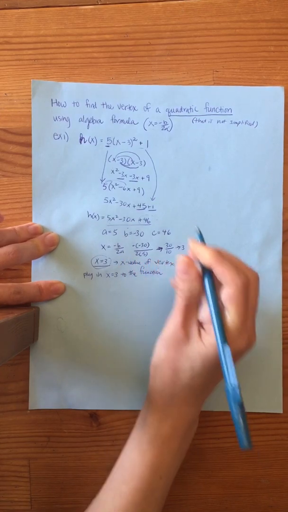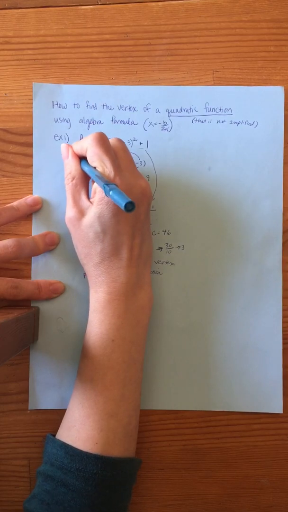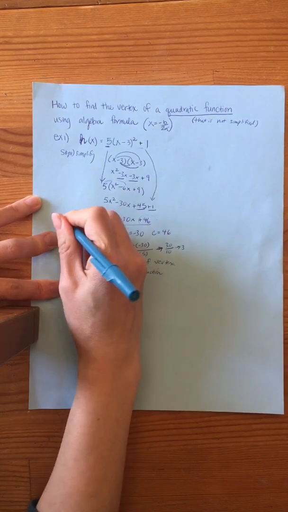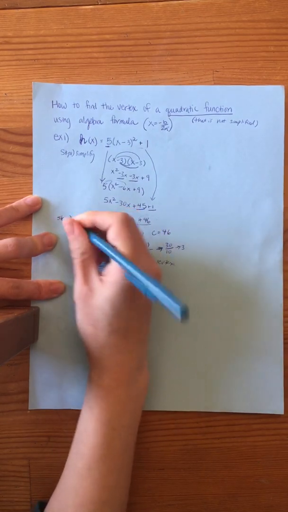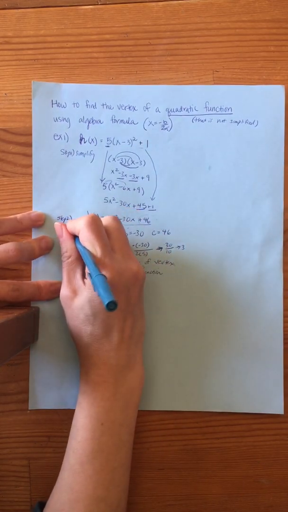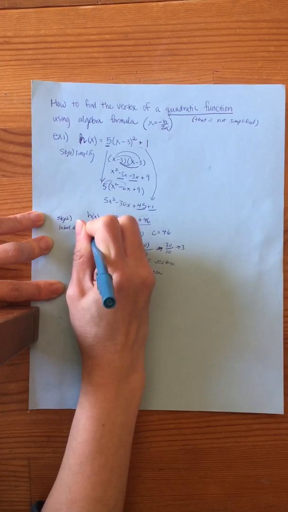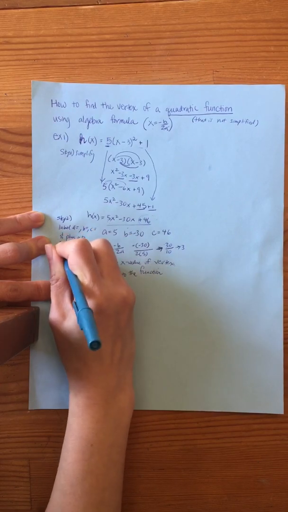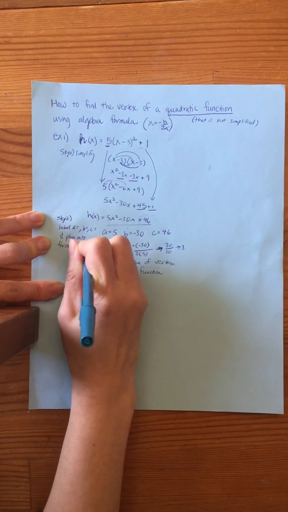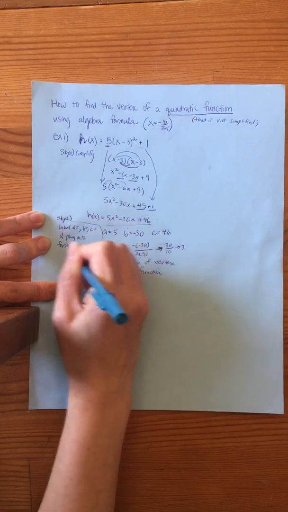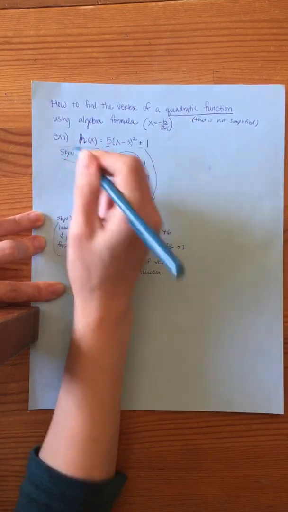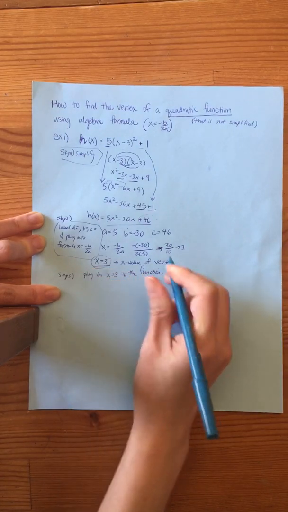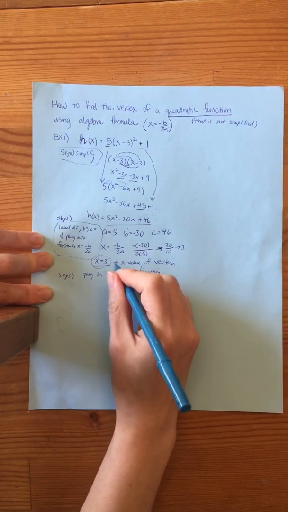If I split that into steps, step 1 is to simplify. Once I have it simplified, step 2 is to use the formula. And then step 3 is plug in x equals 3 to the function, because I've got the x value of the vertex from step 2.